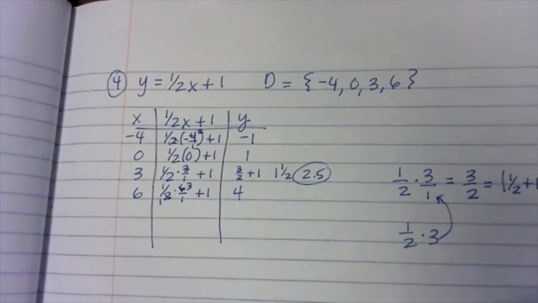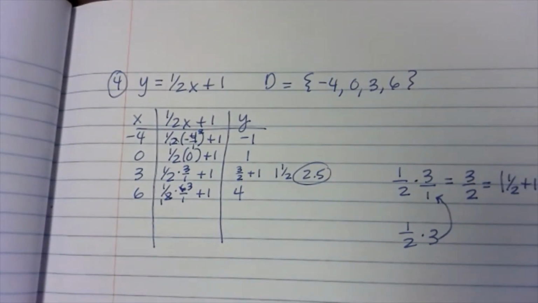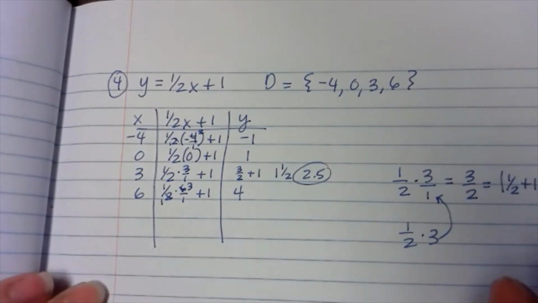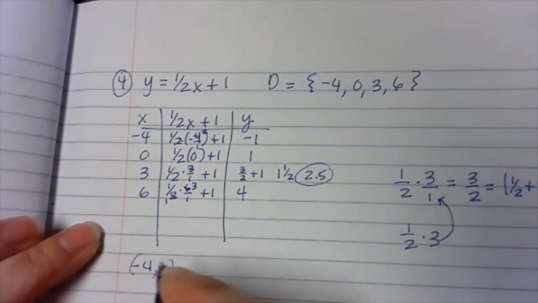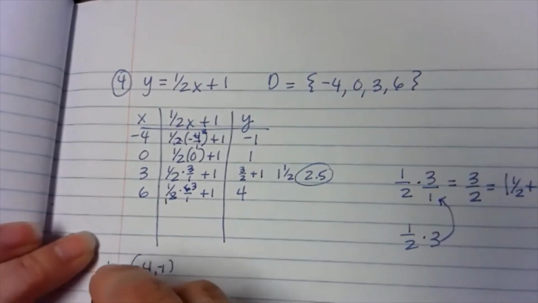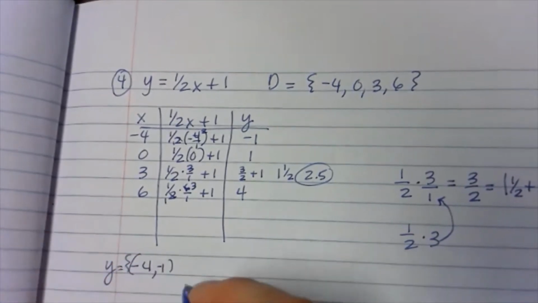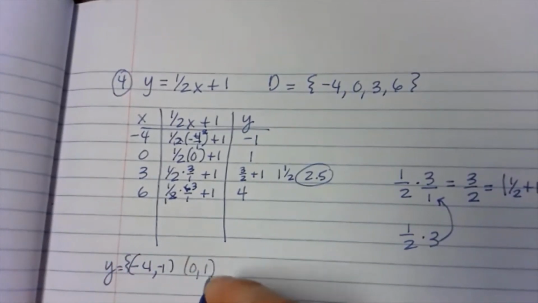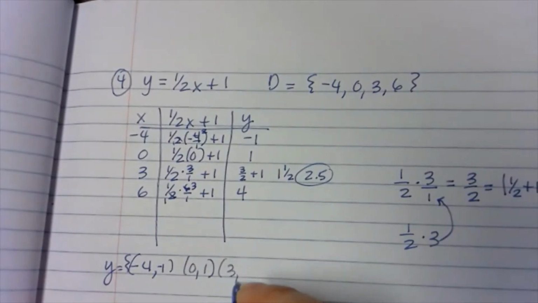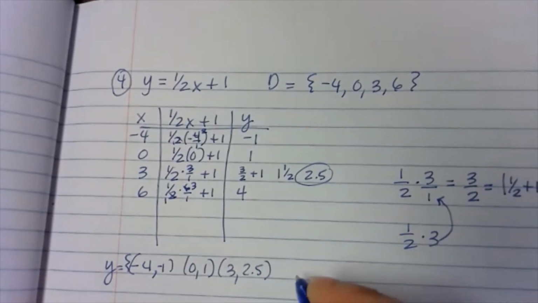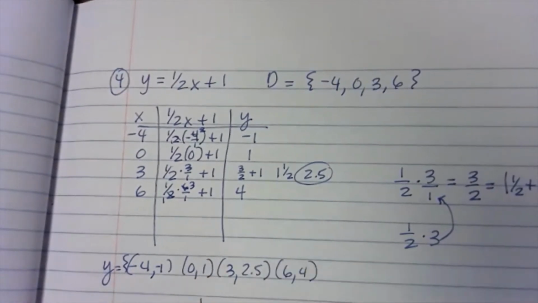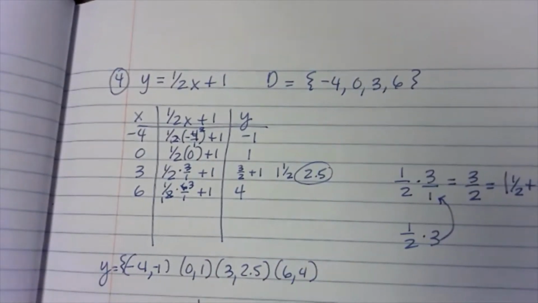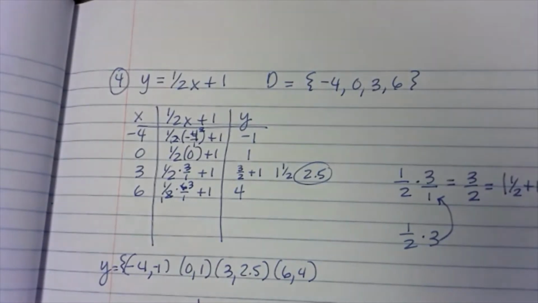Okay, so I think they just want you to graph it, right? Yes, I got mine. Okay, so here are my coordinates. I've got -4, -1. I'm going to go ahead and just write, y is equal to this set. 0, 1, 3, and 2.5, and then 6 and 4. All right, let's graph it. If you have graphing paper, even better.